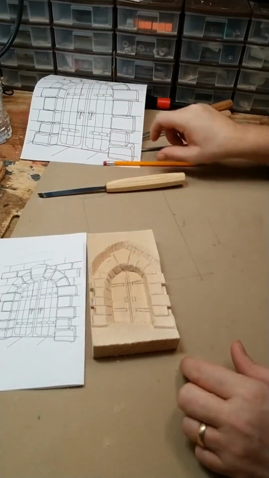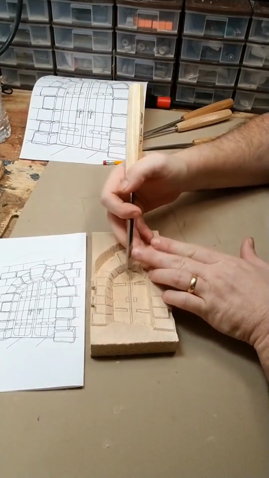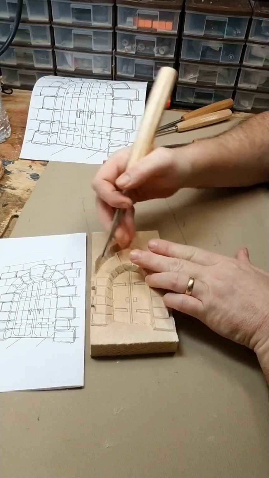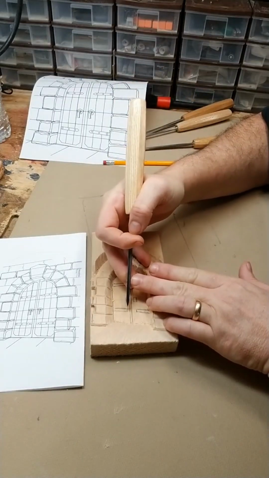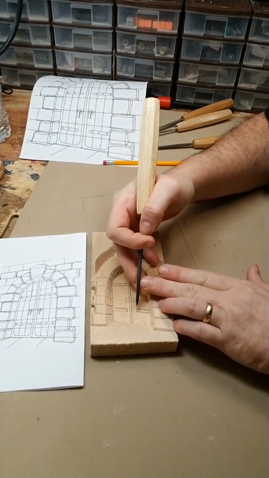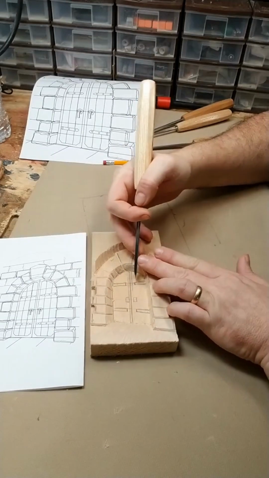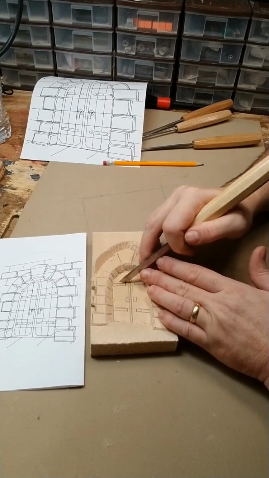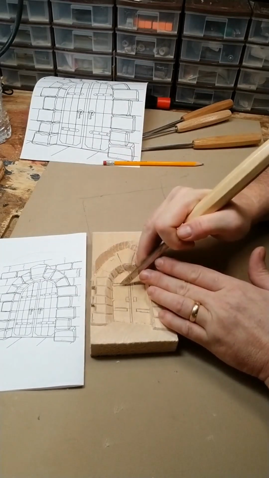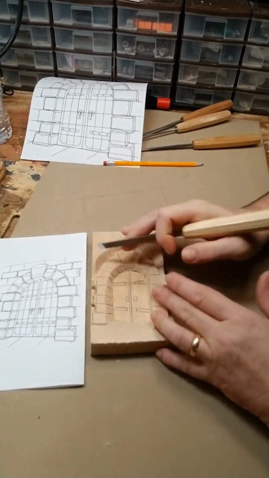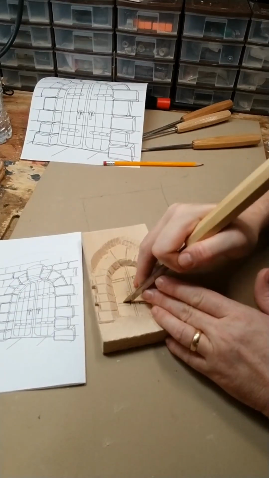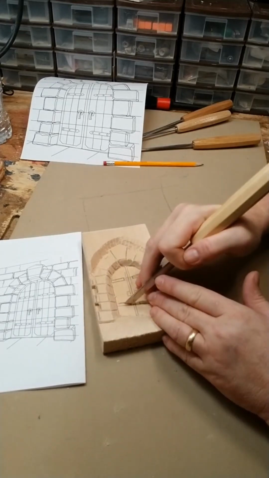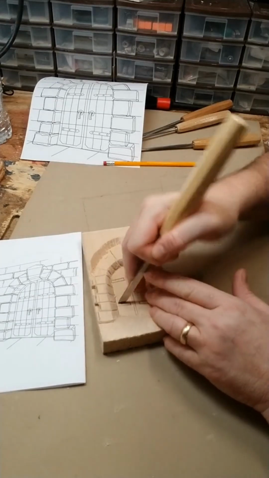So we're just going to cut that in. We don't really want a deep cut. We just want a slight cut. Okay, so then cut them out a bit. Doesn't have to be perfect. The work is kind of small, so we're just going to cut those in.